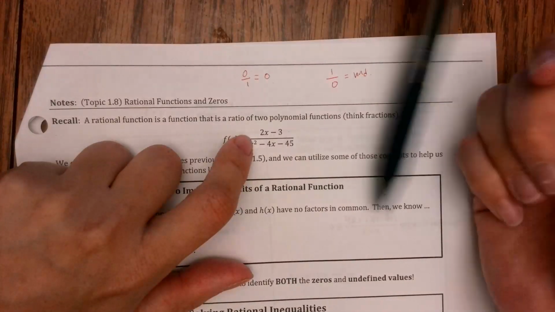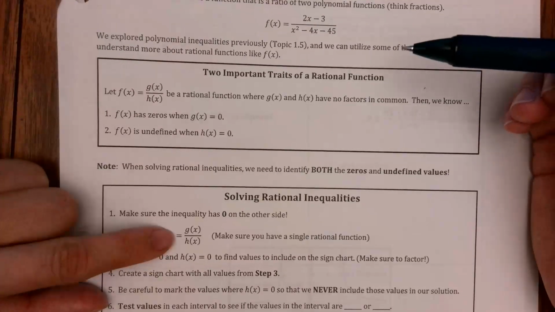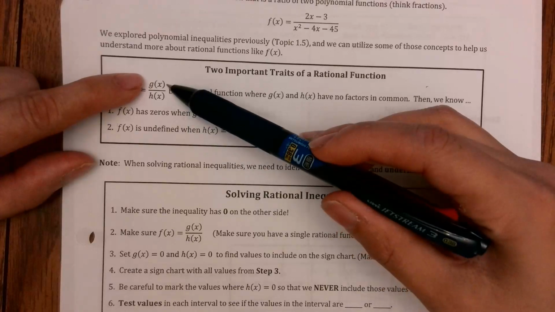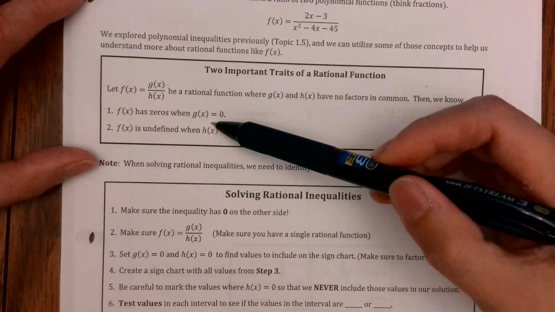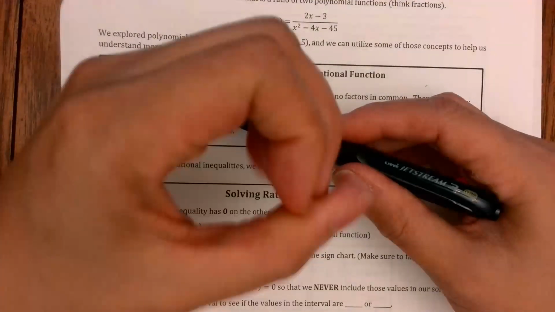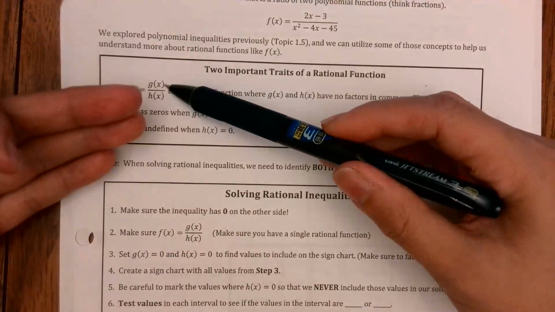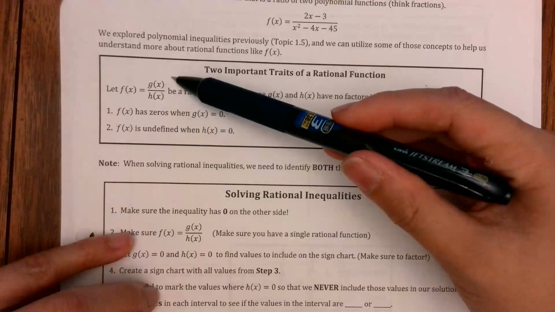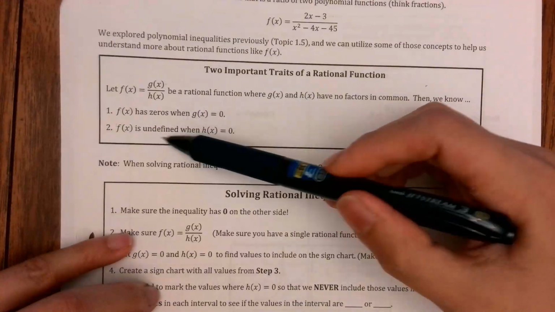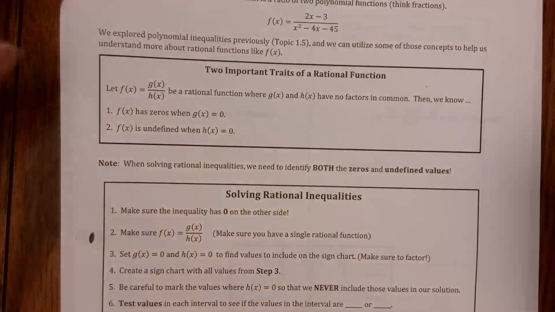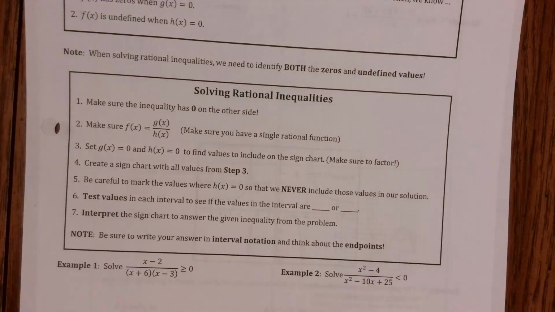So how are we going to use that? When we have a rational function, you can find the zeros by setting your numerator equal to 0. If the top is 0, that's going to give you the zero values. I know it's confusing, because the same word is used for the number 0 and for the zero of a function. I can also say x-intercept. So I can find the x-intercepts when I set the numerator equal to 0. How do I find where it's undefined? Undefined means it does not exist, so you set your bottom, the denominator, equal to 0. These are the steps we're going to follow when solving inequalities.